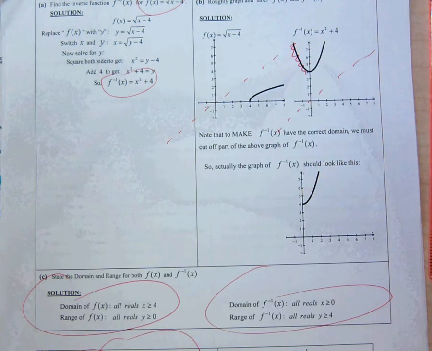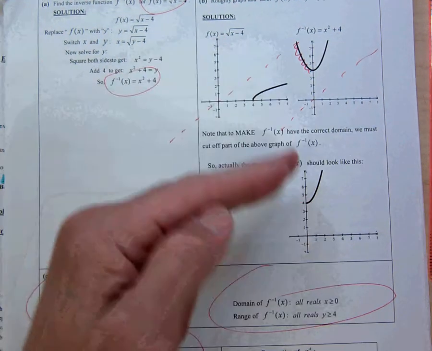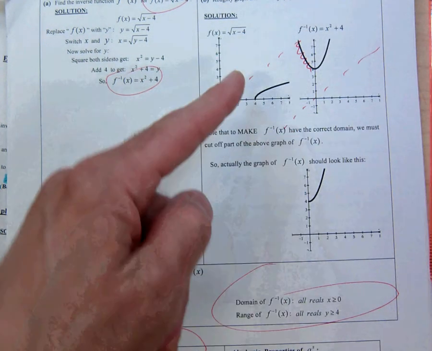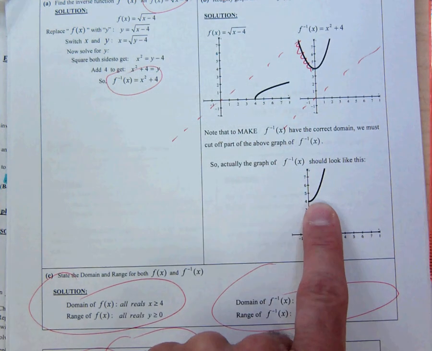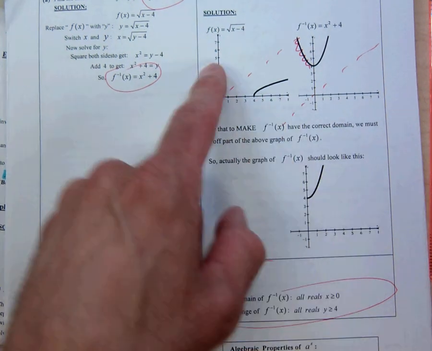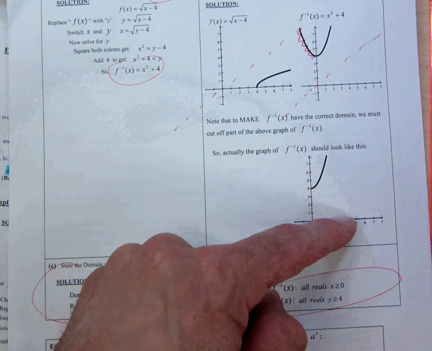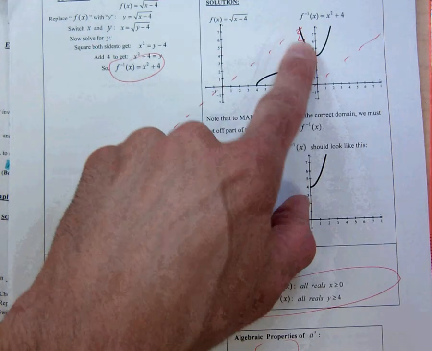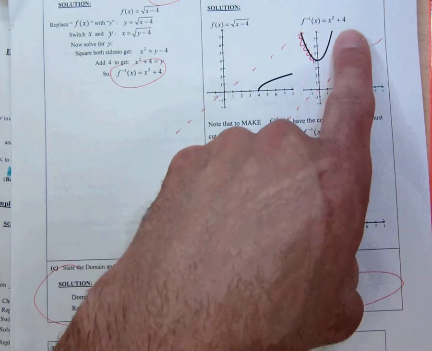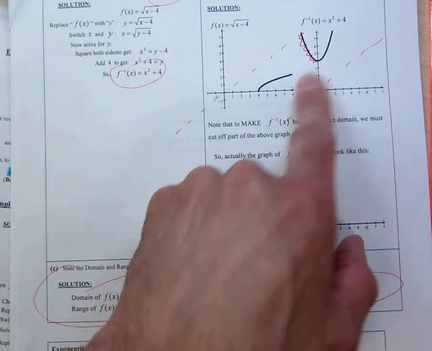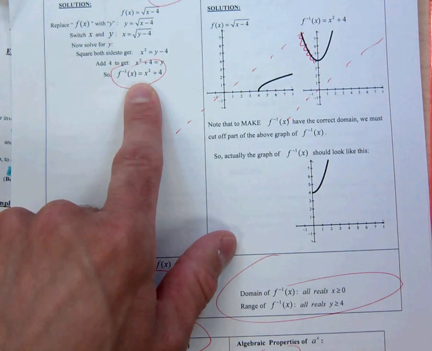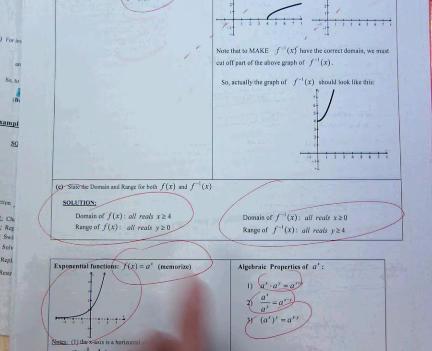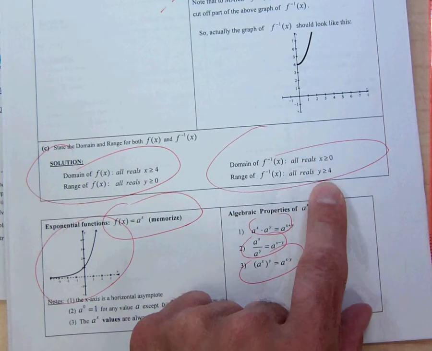But wait a minute. f and its inverse are supposed to be reflections of each other over the line y equals x. You see that dotted line y equals x? So this is what f inverse should look like, because isn't that the reflection of f over the line y equals x? So what do I have to do to my answer here? I have to cross out that piece and only keep this piece. In other words, the domain on my answer is all x's greater than what? Greater than or equal to 0. So basically, I have to cross out that piece. That's how I got these domains and ranges down here. Is that clear? Yes?